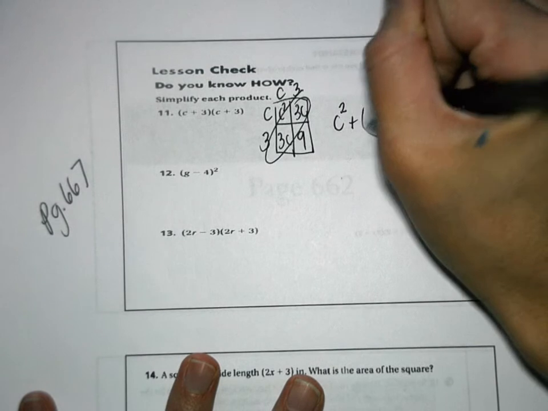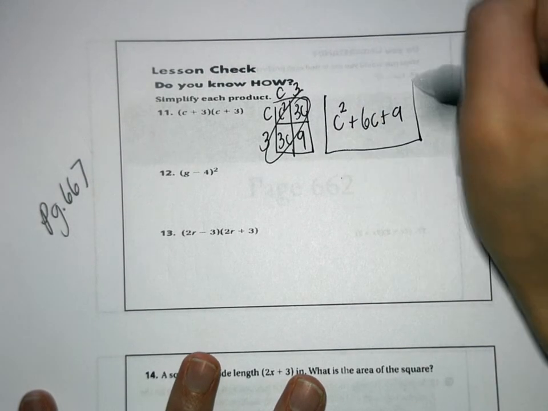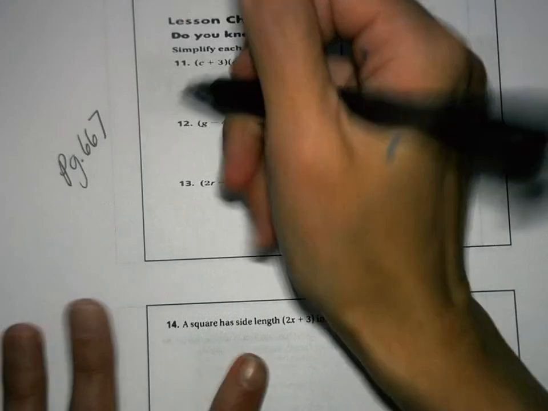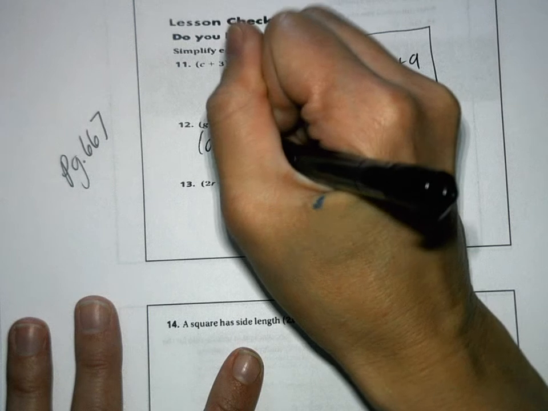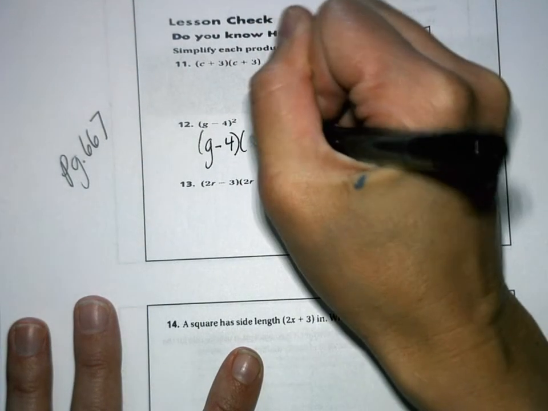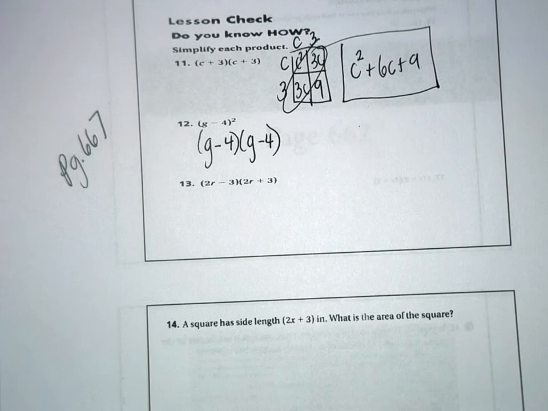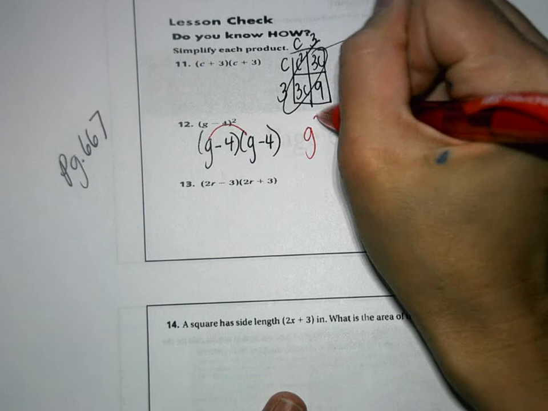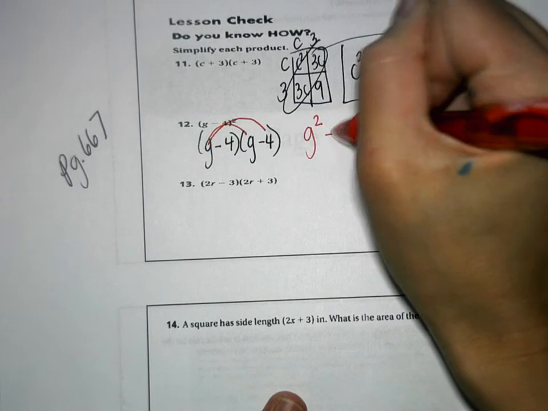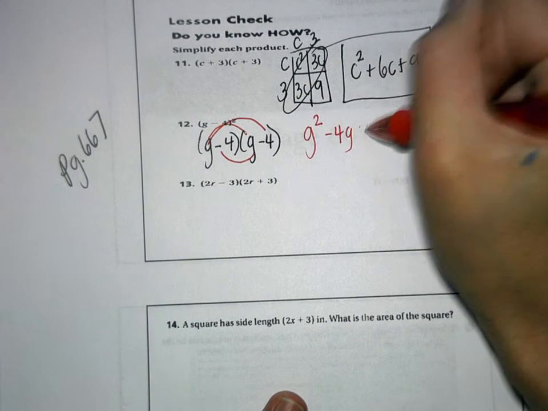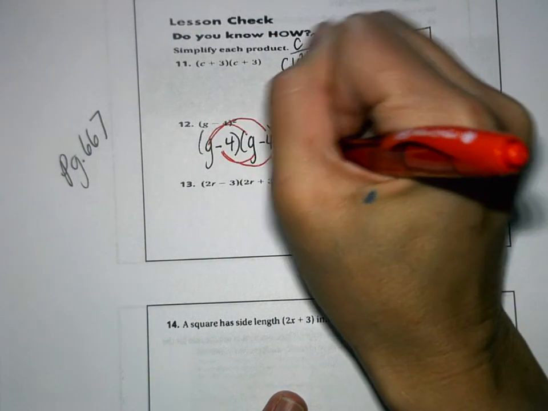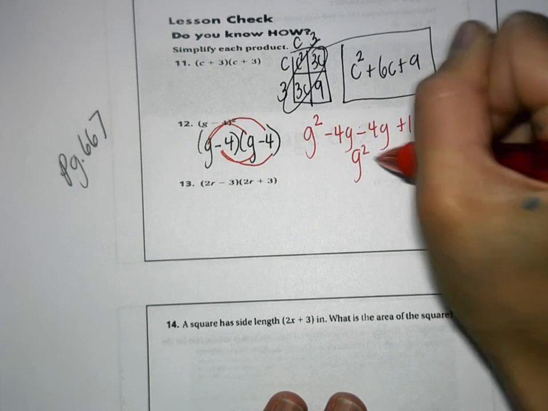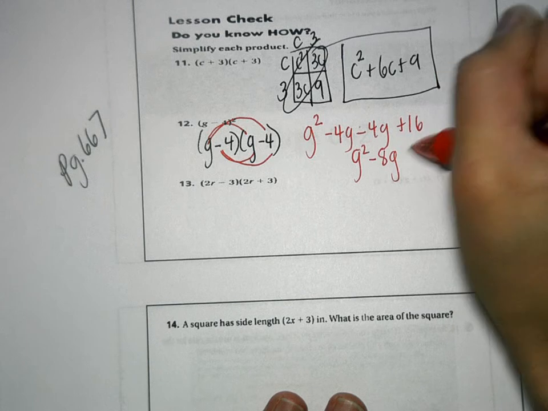Good. Plus 9. What am I going to do on number 12? Make it 2 times. Very good. Every single time you see this, you write that 2 times: g minus 4 times g minus 4. When you multiply this one out, g times g is g squared. G times negative 4, negative 4g. Negative 4 times g, negative 4g. Negative 4 times negative 4, positive 16. Like terms we add together, we get g squared minus 8g plus 16.